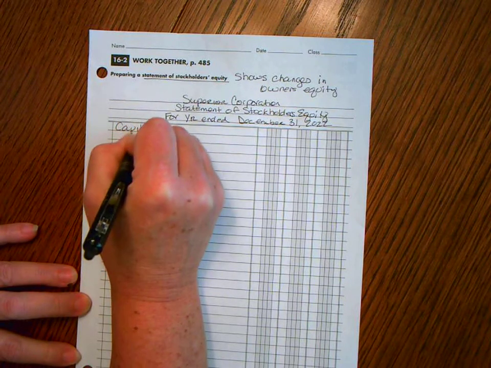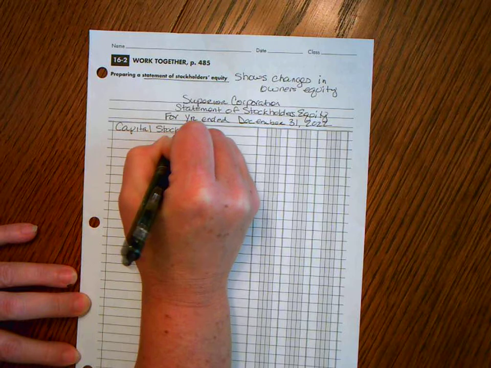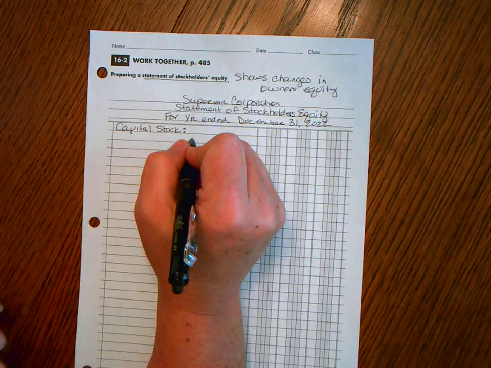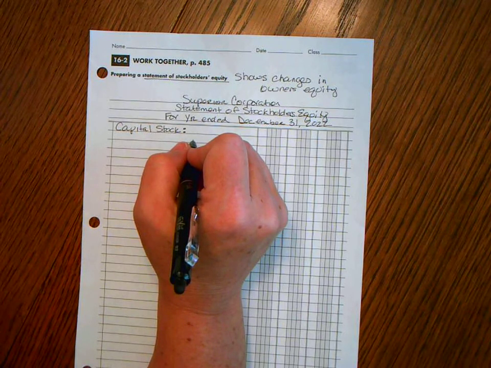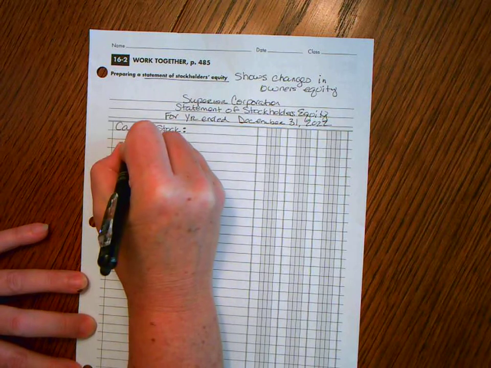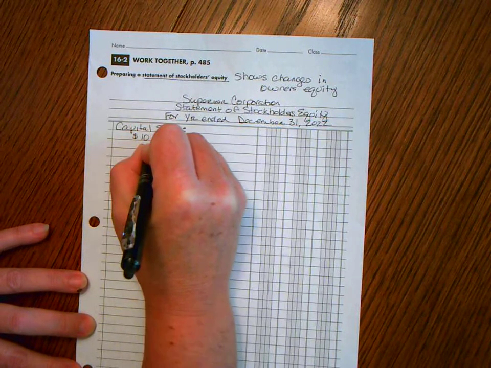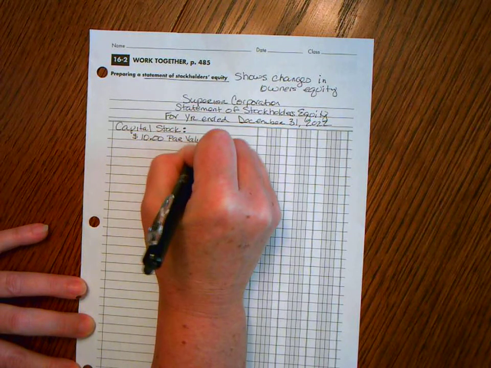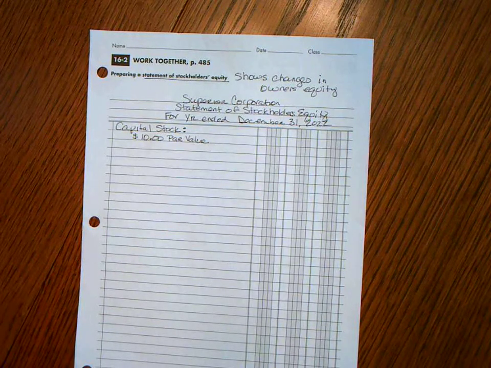So for capital stock, a lot of this will come from the ledger, but this is going to show more detail than the ledger shows as well. So what we're going to show is that our stock is a $10 par value stock. And so when a company issues stock, the par value is the value assigned to a single share.